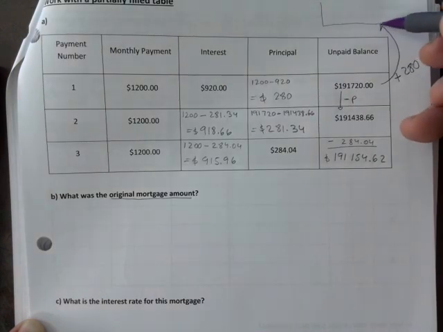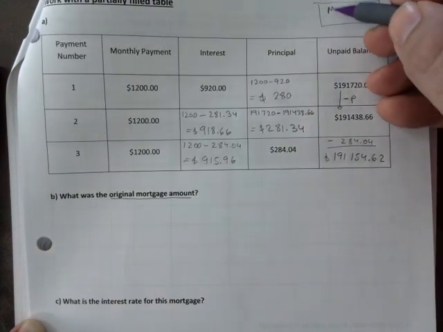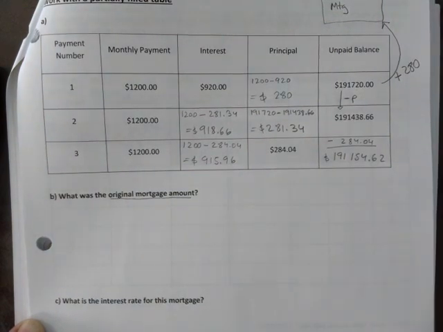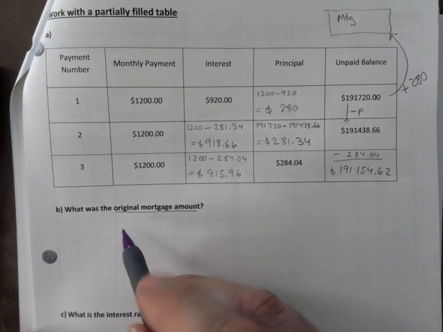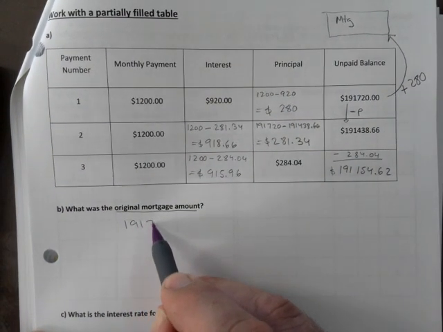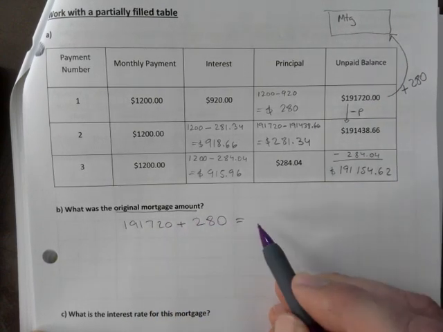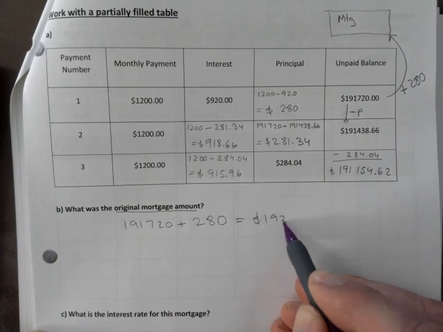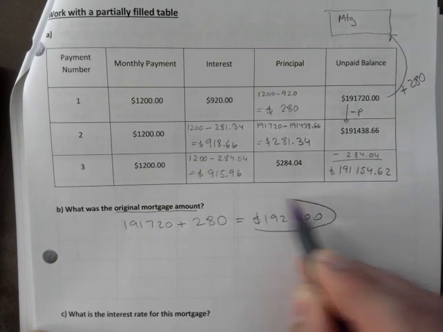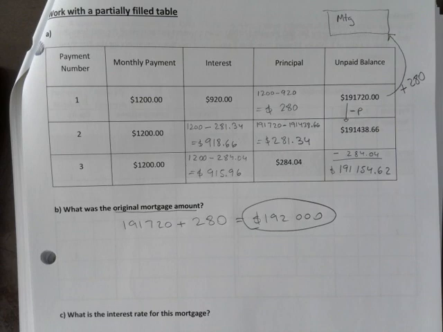And that's going to be your mortgage amount. So I will go 191,720 plus 280, and that's $192,000. That I would expect you to know how to do.